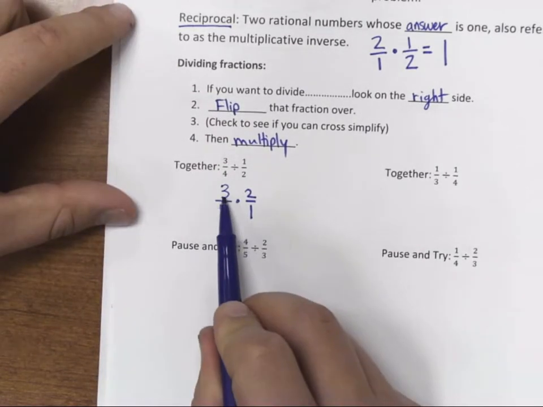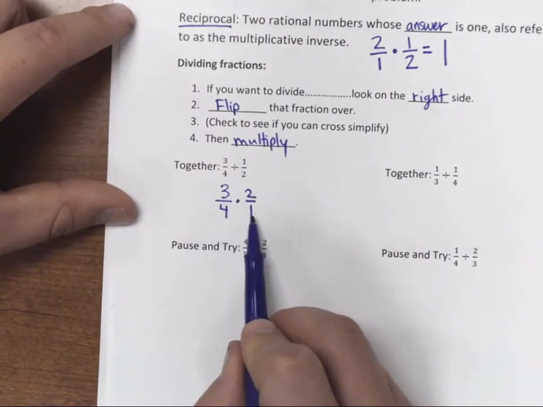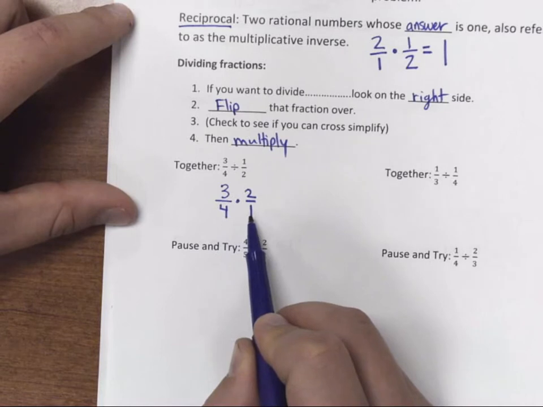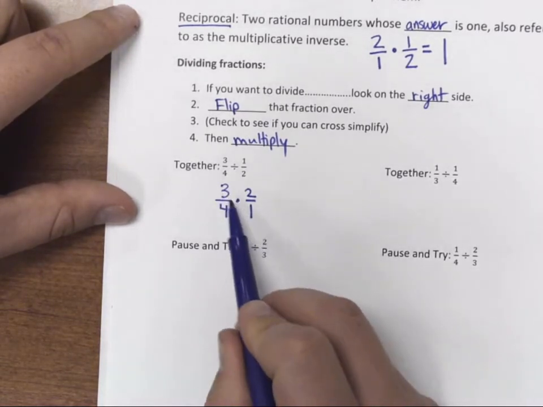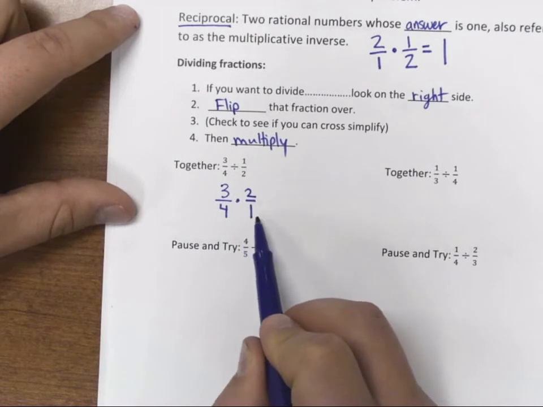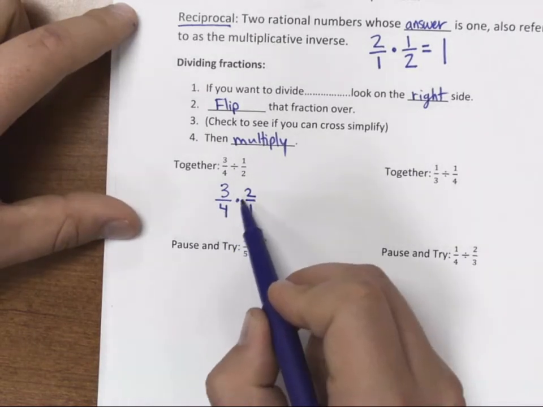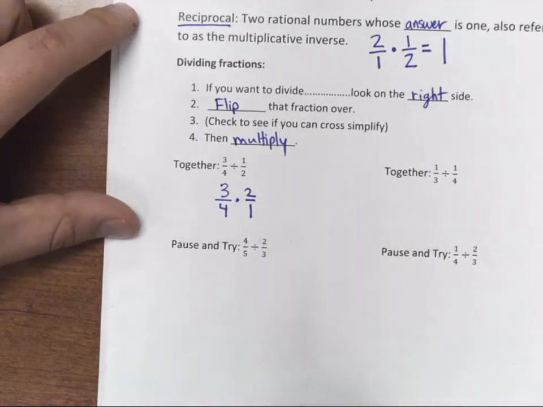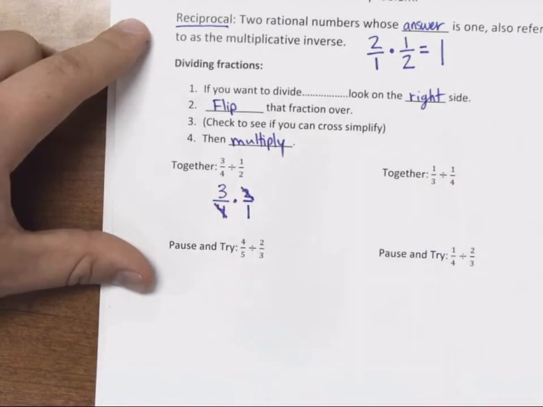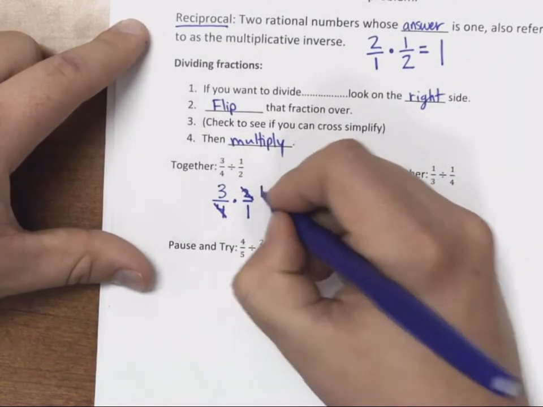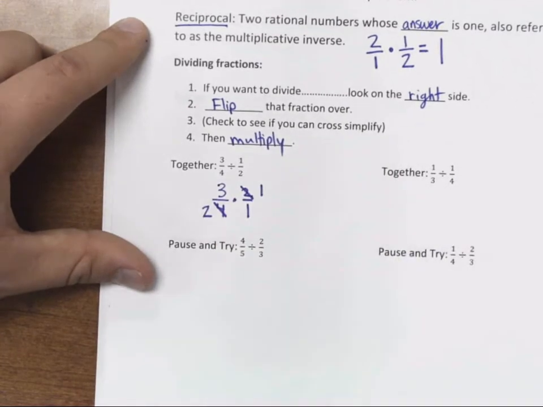So now we have 3 times 2 and 4 times 1, but I need to see if I can cross simplify. Well, we know that 1 and 3 do not have any common factors other than 1, so that doesn't help us. We need to look at the 4 and the 2 and say, do they have a common factor? Yes, 2 goes into both of those. 2 goes into 2 once, and it goes into 4 twice.